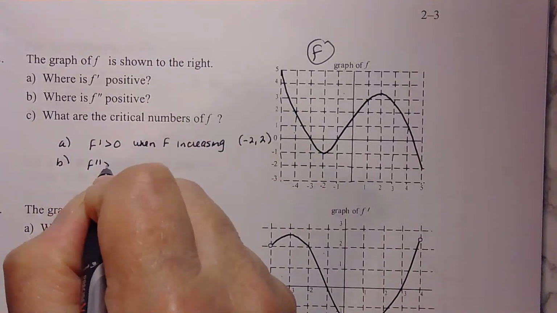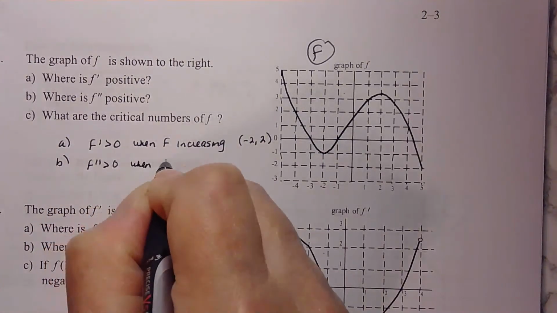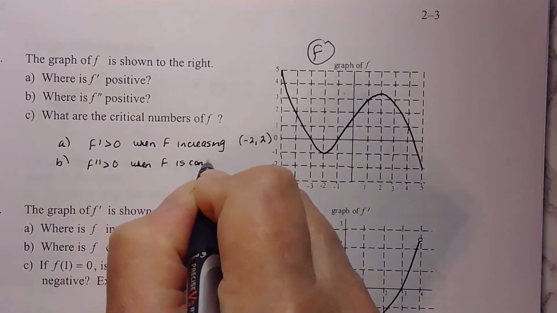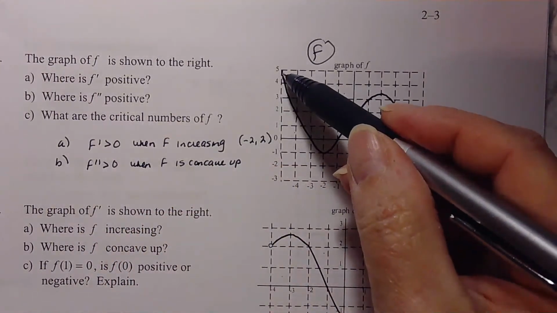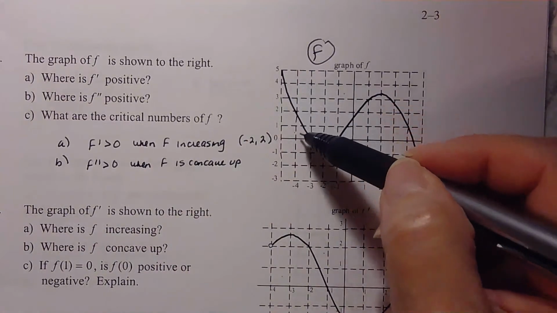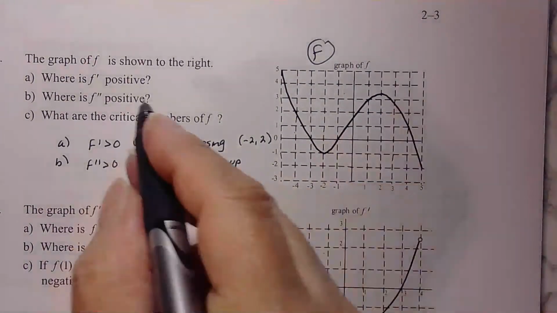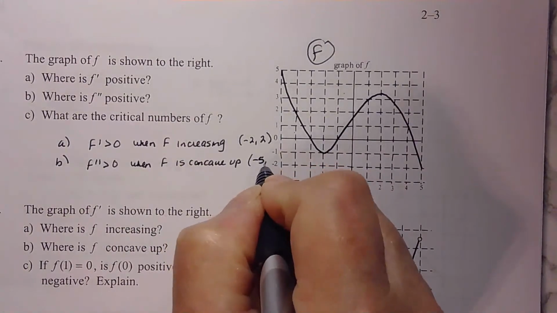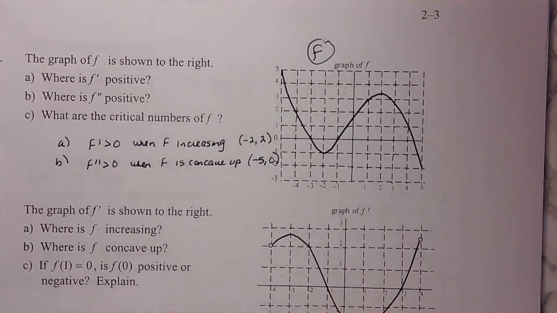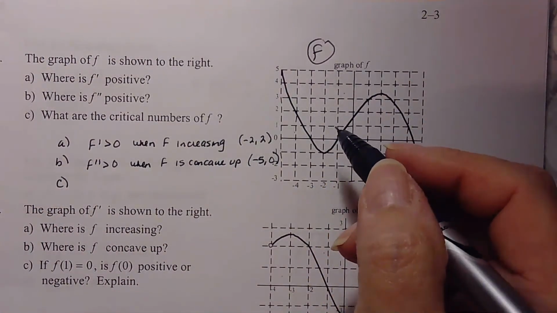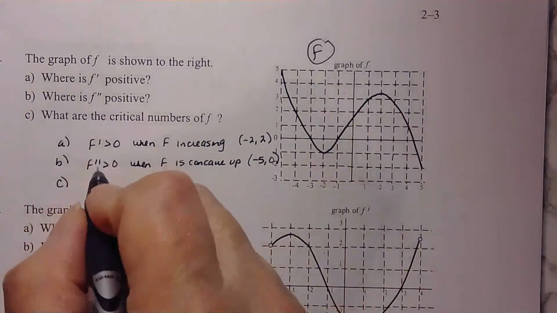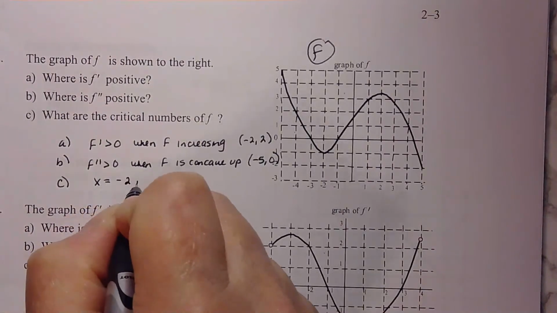B, where is the second derivative positive? The second derivative is positively valued when the graph of f is concave up. And where does that occur? Well, f appears to be concave up from -5 to about 0. Done. C, what are the critical numbers of f? In other words, where are the bumps on the graph, the x coordinates on this graph? Well, we'd say at x is equal to -2 and 2.